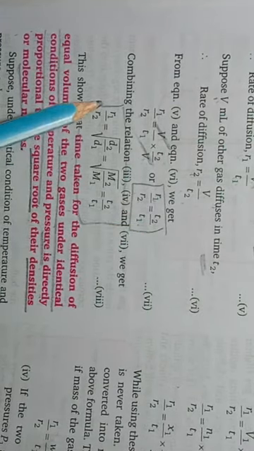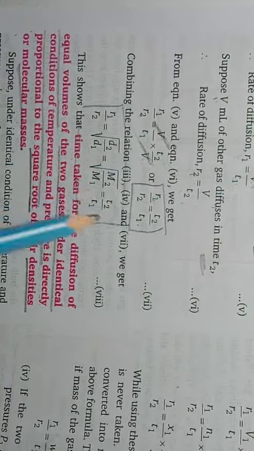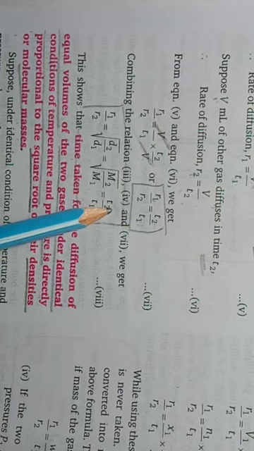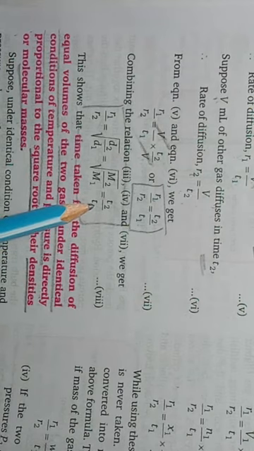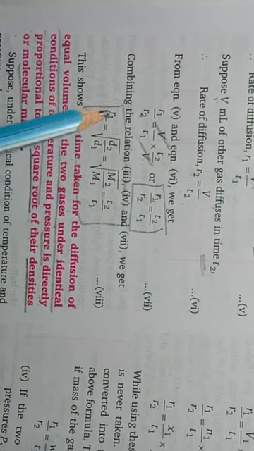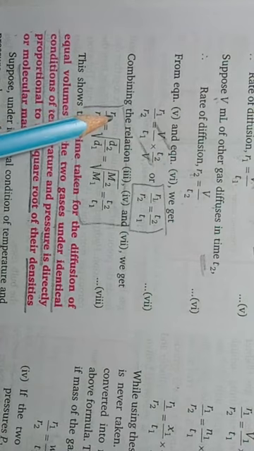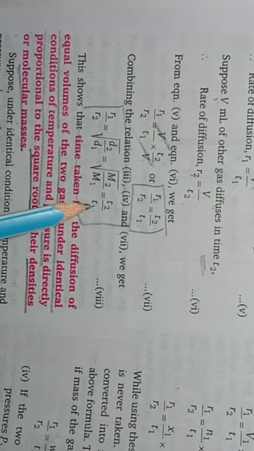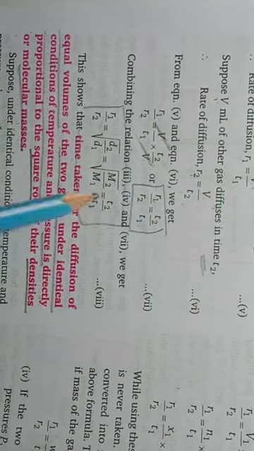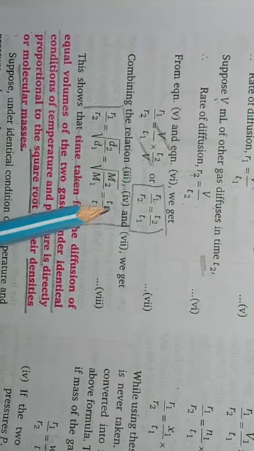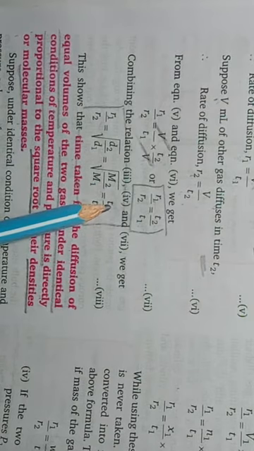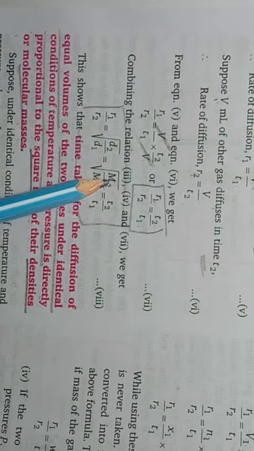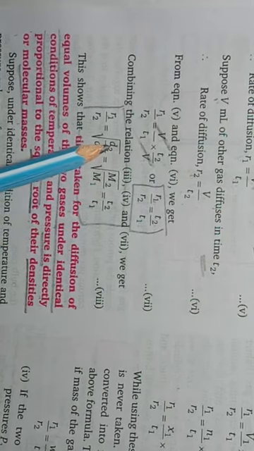And finally we get this relation where the rate of diffusion of gas 1 is inversely proportional to its diffusion time, or you can say that the time for the diffusion of a particular gas is directly proportional to its molecular mass or its density.